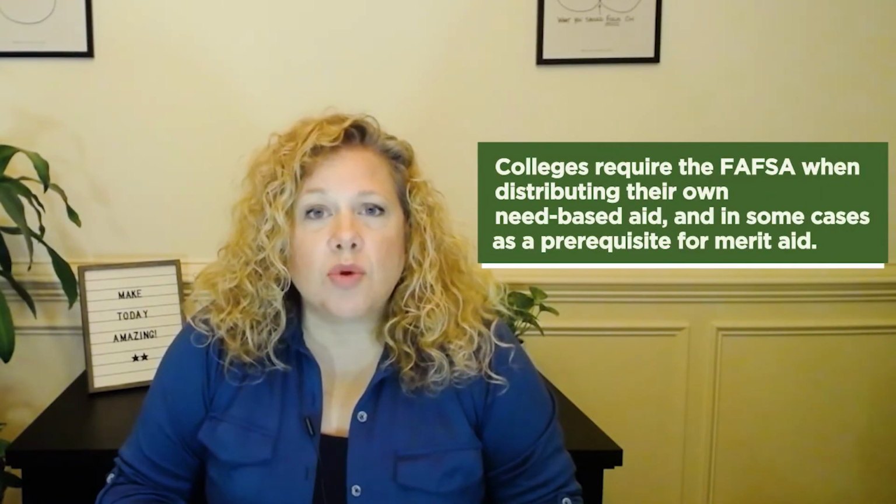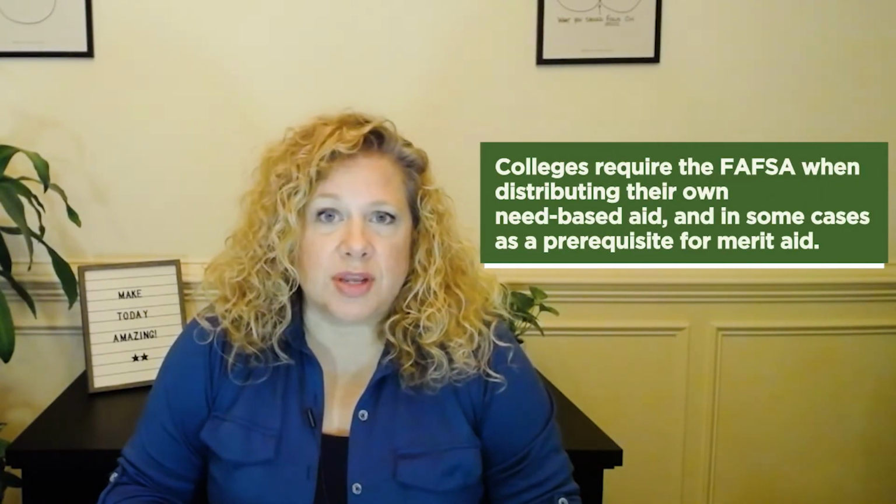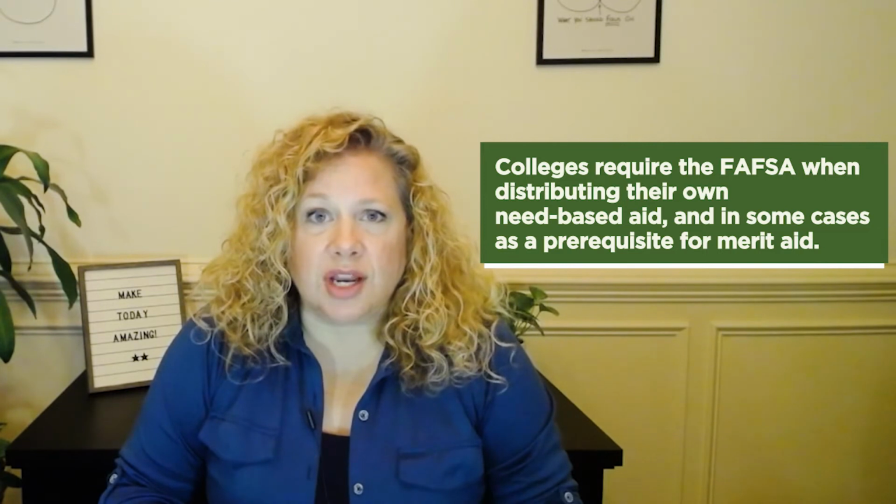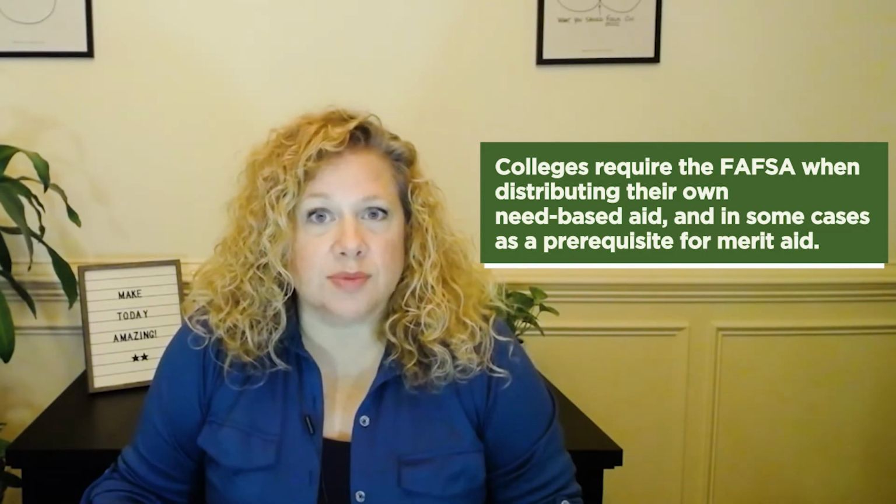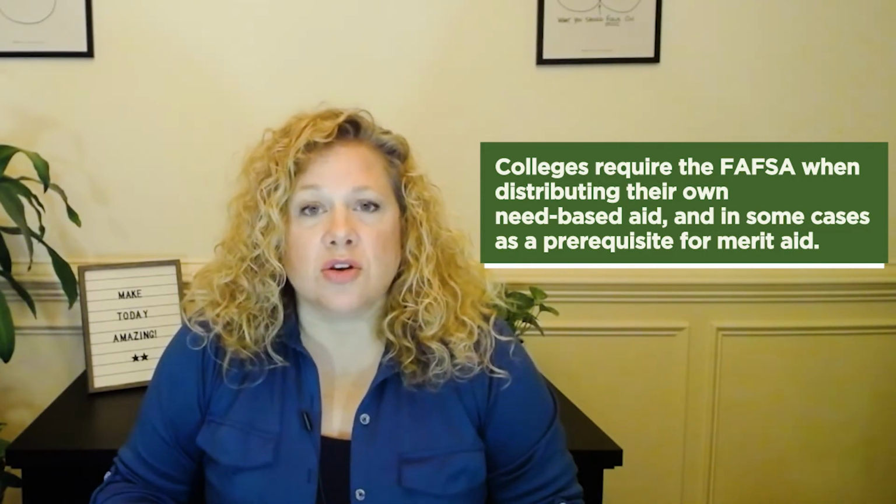Additionally, the second reason is a lot of universities, scholarships, and grants require the FAFSA for their baseline information. So you might as well go ahead and fill it out because you're going to be asked for it later, even for those programs that aren't necessarily aid-based or financial need-based, but are based on merit. You're still going to need the FAFSA.